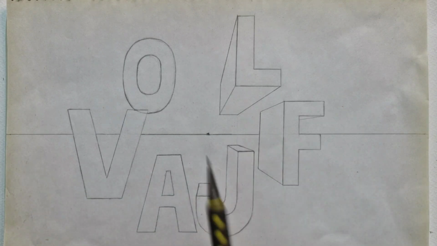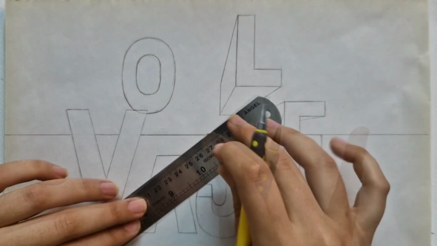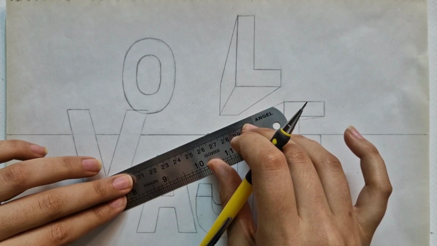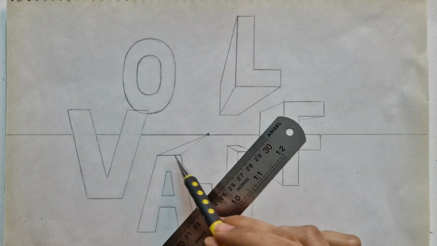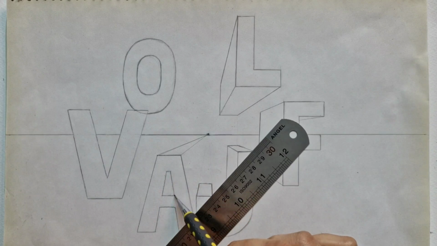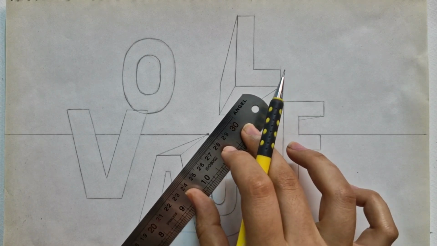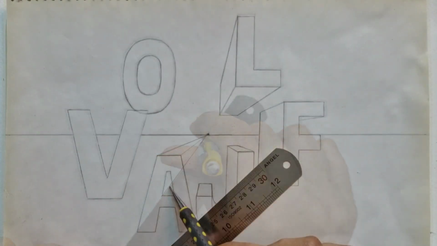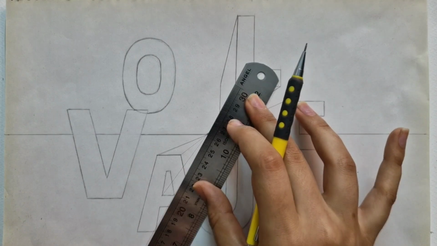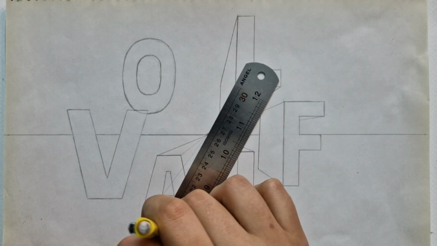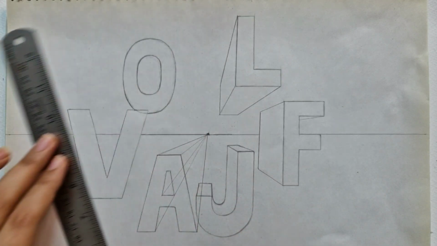Next is the letter A. First, I'll connect these 2 closest corners to the vanishing point. These next 2 corners and this one are blocked by the shape itself. However, this corner isn't blocked, so I can connect it to the vanishing point with a converging line. And these are my next corners that will be connected to the vanishing point with converging lines. The remaining corners are blocked by the shape to reach the vanishing point.